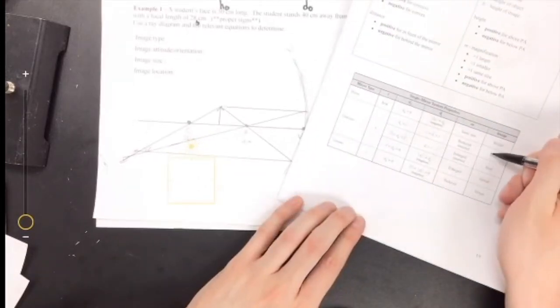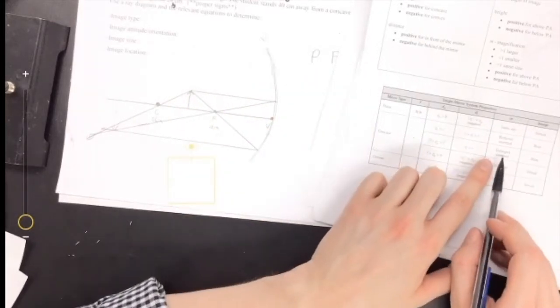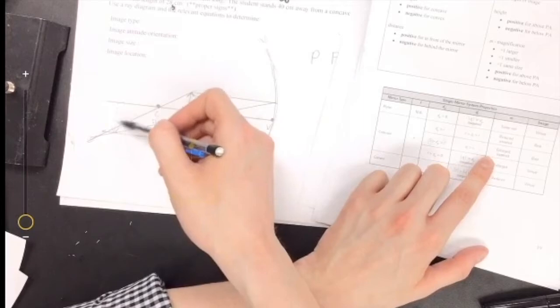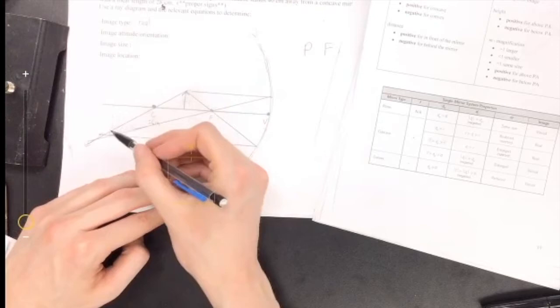According to our table, we were expecting real. Aha, it formed on this side of the mirror, so it's real. Okay. We were expecting enlarged. Yep, we definitely got it looking enlarged. And we were expecting inverted. Yep, we got inverted. So just from our ray diagram, we got that the image type is real because it's the true side of the mirror that actually exists. Notice how these are real light rays that are converging to form the image, not dotted fake ones.